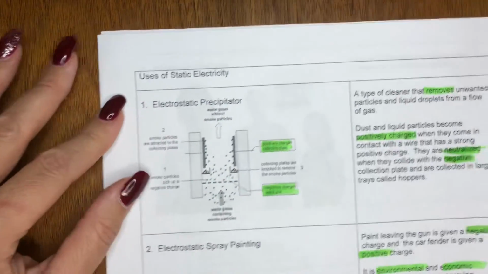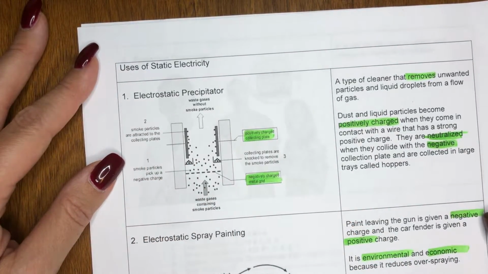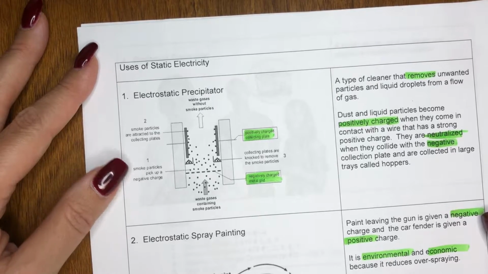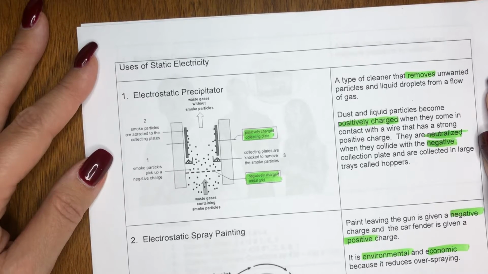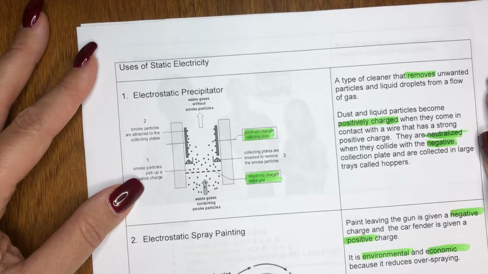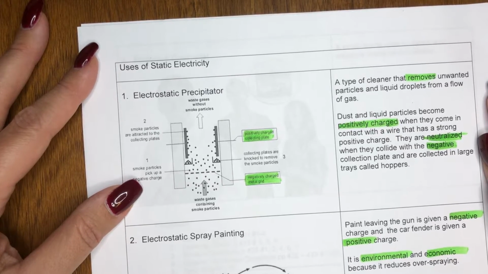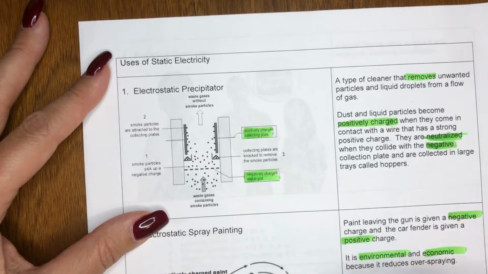Other ones are using an electrostatic precipitator. An electrostatic precipitator is a type of cleaner that removes unwanted particles and liquid droplets from a flow of gas. So maybe you have one of these in your home. If you have an air cleaner that plugs into the wall, it works on the same premise as this.